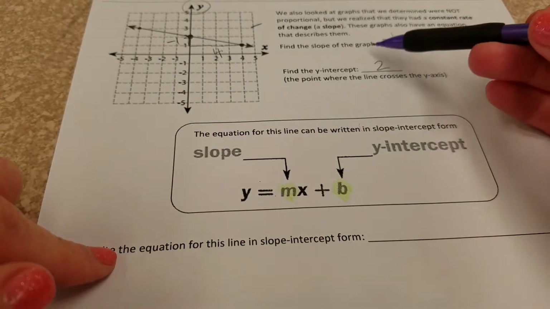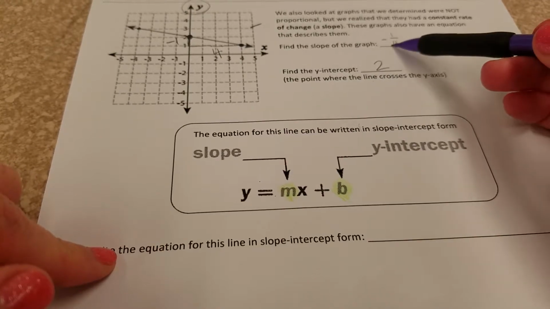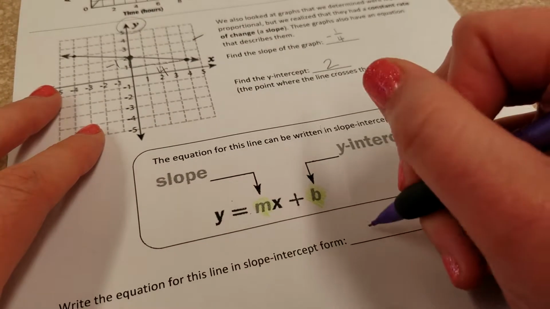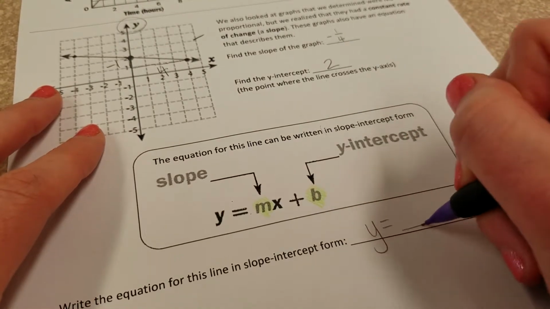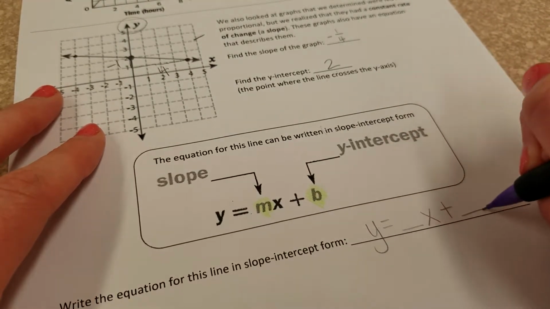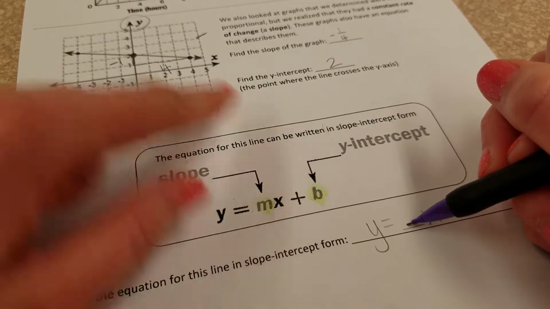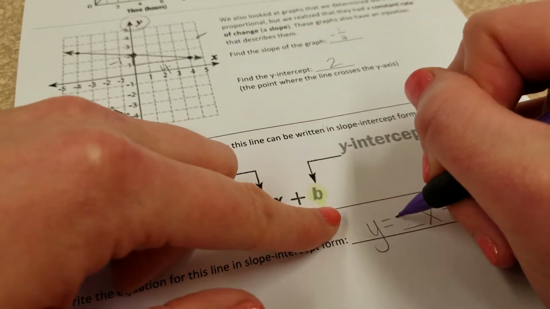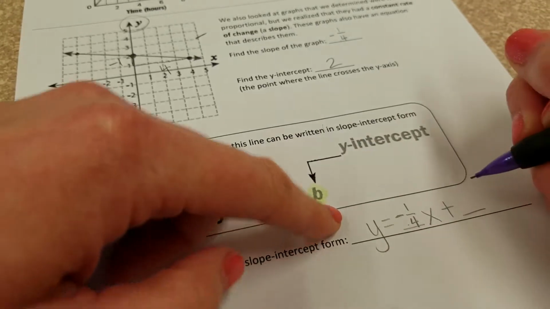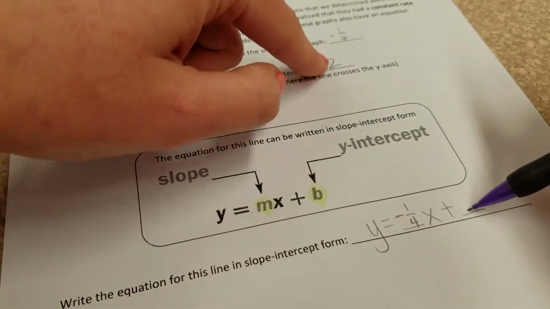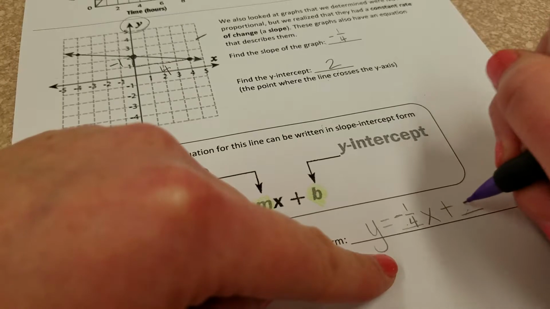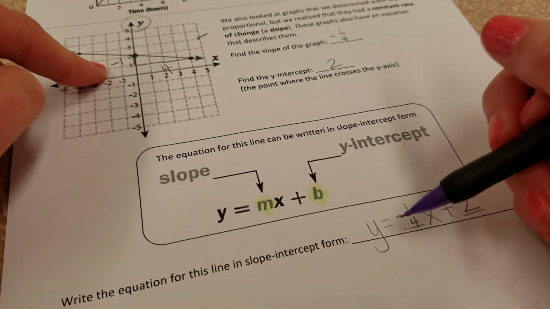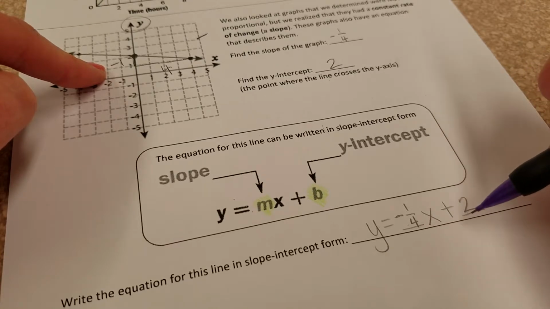So we can take the information we had up here, our slope and our y-intercept, and we can actually write the equation. For now, I'm going to suggest you do y equals blank x plus blank. What was the slope of this line? The slope was negative 1/4. So in the slope spot, we put negative 1/4. What was the y-intercept? The y-intercept was 2, so we put 2. The equation for this line that's up here is y equals negative 1/4 x plus 2.